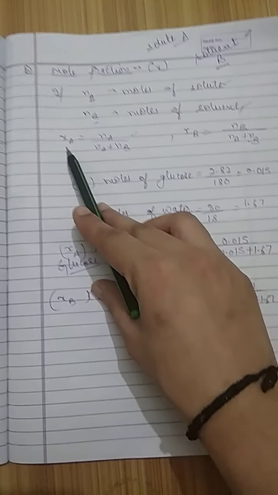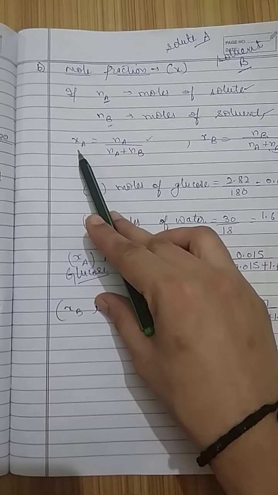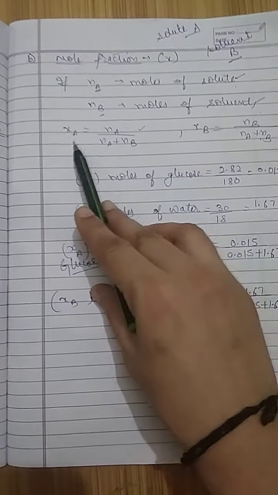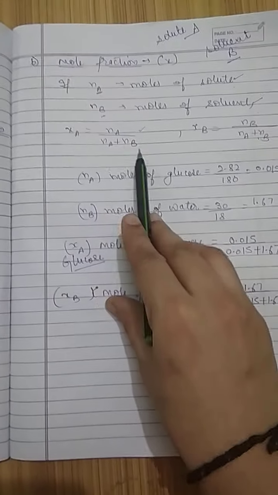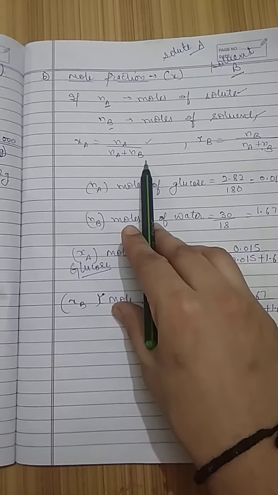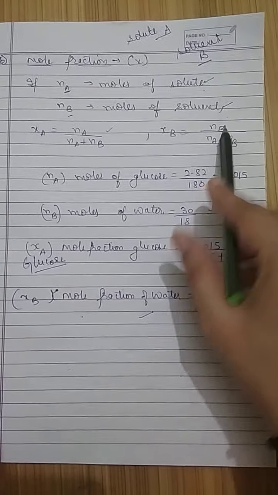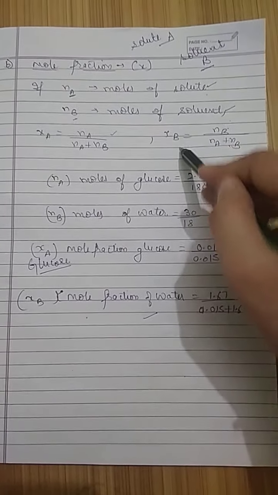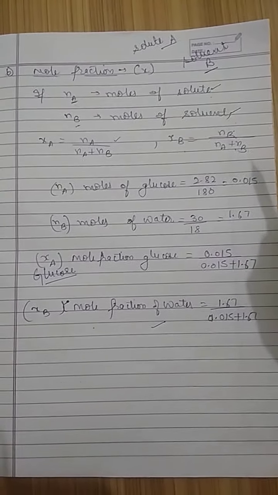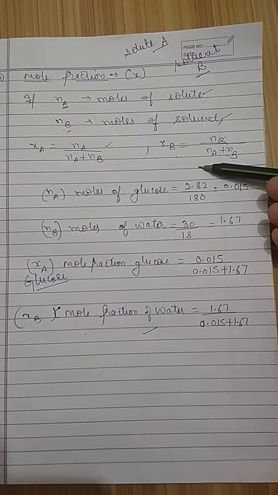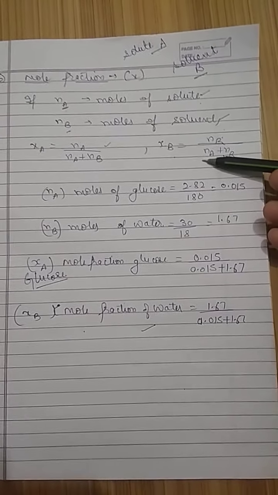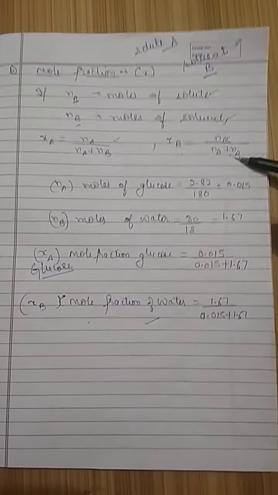Okay, and if you have to find the mole fraction XA of solute, then it will be nA upon the total of both solute and solvent. And to find the mole fraction of B, the solvent, on top we take the number of moles of solvent, and upon we will take the sum of the number of moles of both solute as well as solvent.